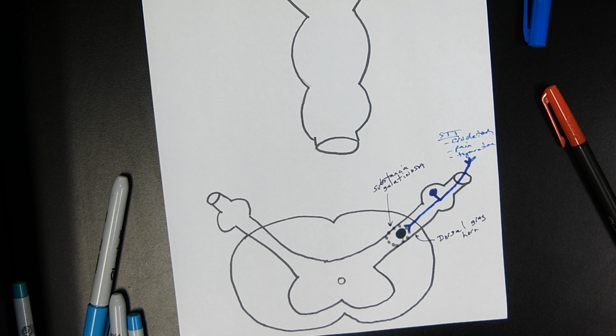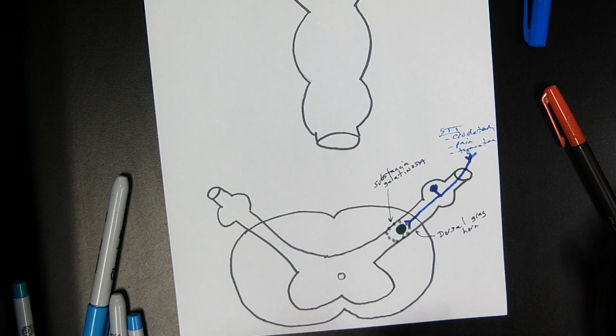Substantia, S-U-B-S-T-A-N-C-I-A, gelatinosa, G-E-L-A-T-I-N-O-S-A. And that's just the space where the second order neuron resides. I sort of outlined it here in gray, and this is just a space.